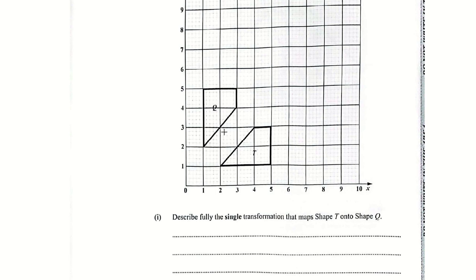It cannot be an enlargement, because one is not bigger than the other. It cannot be a rotation, because they said it is mapped from shape T to shape Q, and if you rotate T any way, there's no way you'll get Q. So it can't be that.